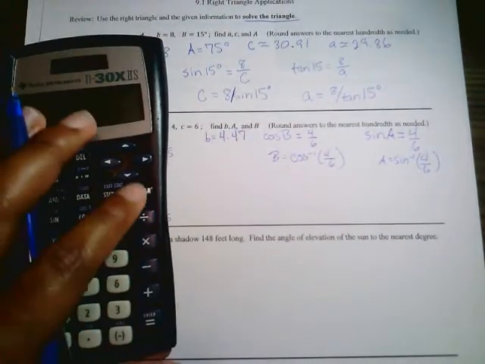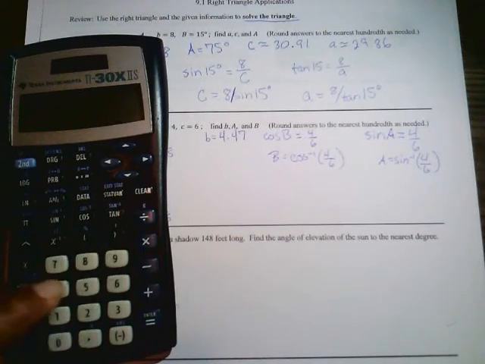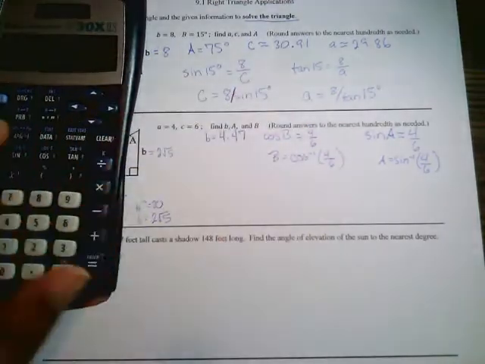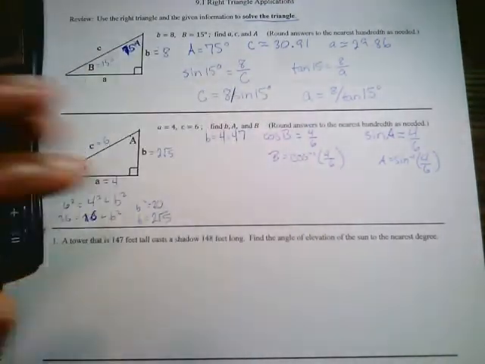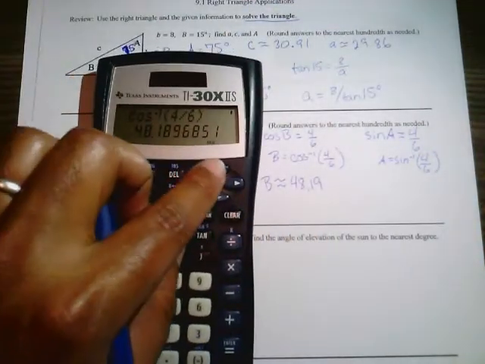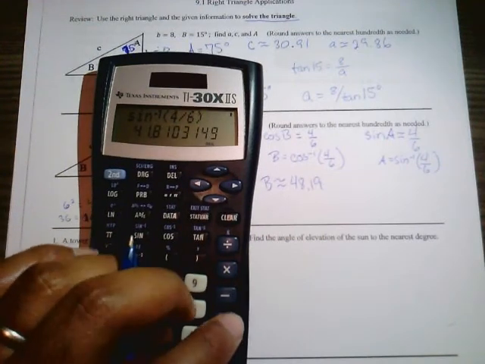So here we go, working these two out. Cosine inverse of 4/6 gives us B equals 48.19. And then for angle A, we're using sine inverse, and that gives us 41.81.